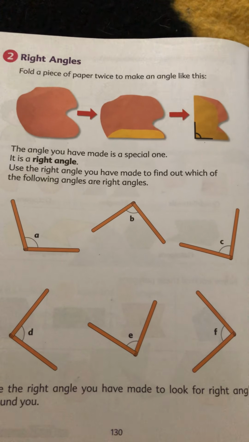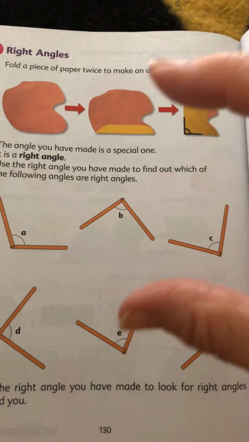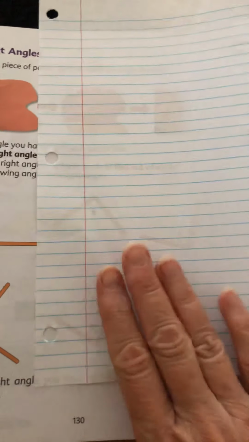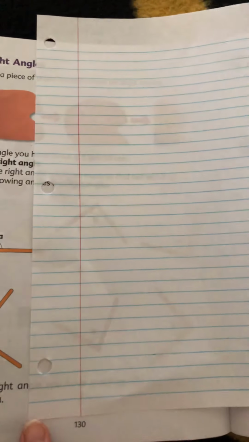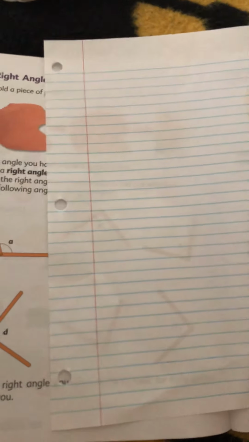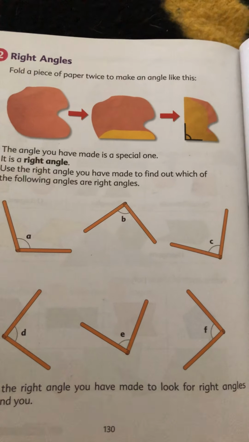So I said to you, if you're trying to discover a 90-degree angle, remember yesterday I had that little tiny card? Okay, here's something you all have. You all have paper. If you look at your corners, any of the corners, those are right angles. So if you're trying to judge a right angle, you can just use the corner of your sheet of paper, okay?